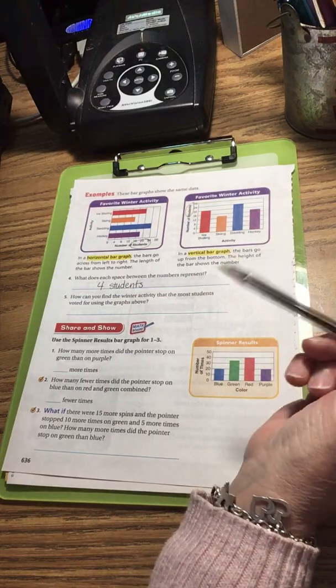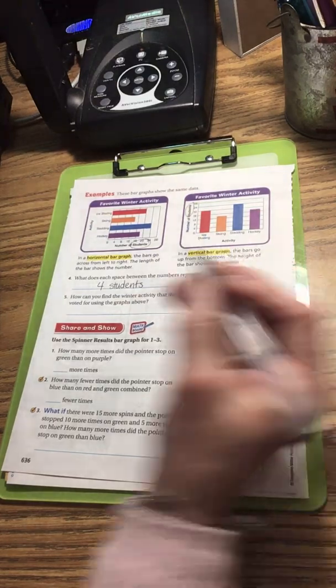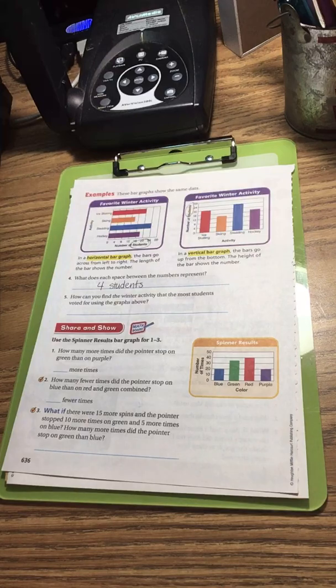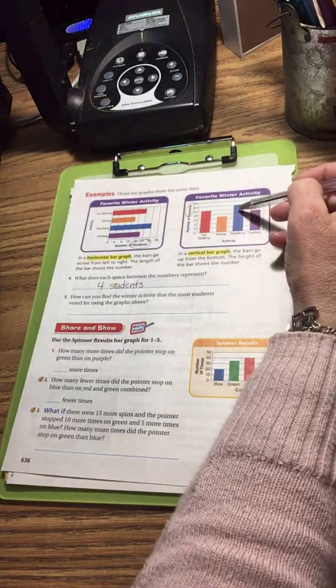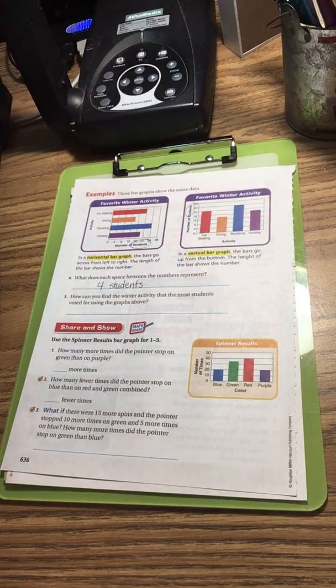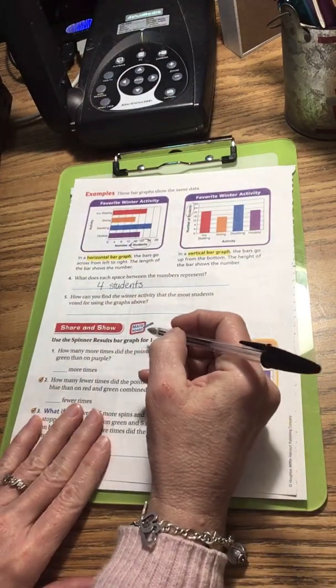Across the bottom, or along the side, it's showing you how many students like that event. Number 5 says, how can you find the winter activity that most students voted for using the graphs above? So how can you tell which one is the favorite? Well, I'd look for the bar that goes out the farthest, right? Because the farthest one out is the most voted for, the favorite of the students.